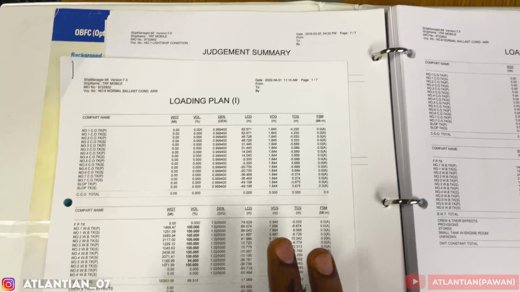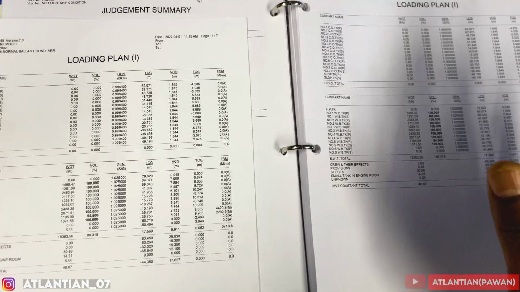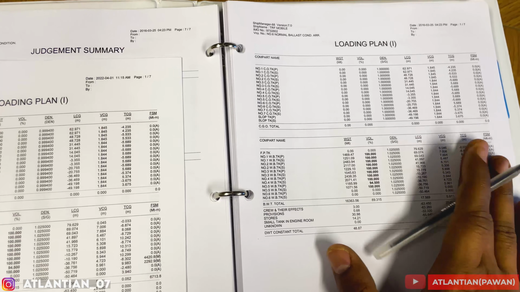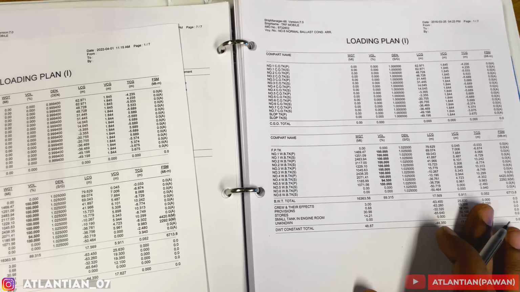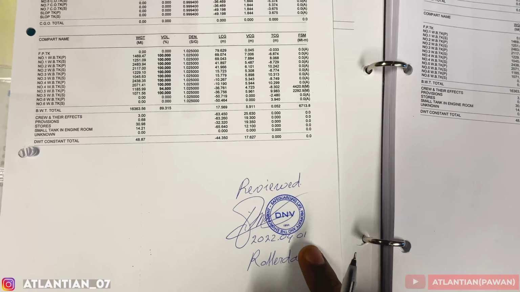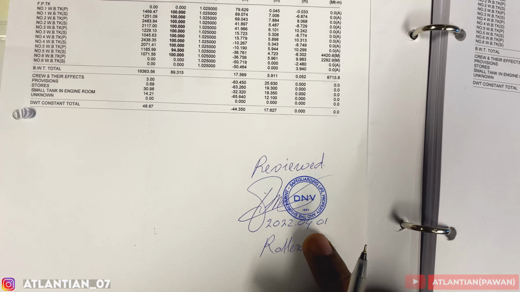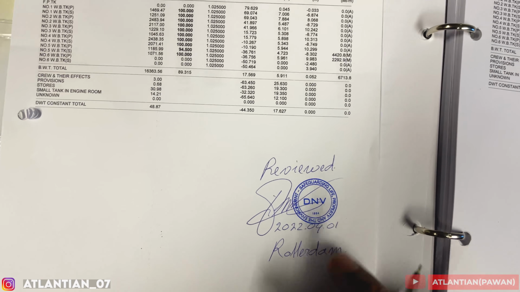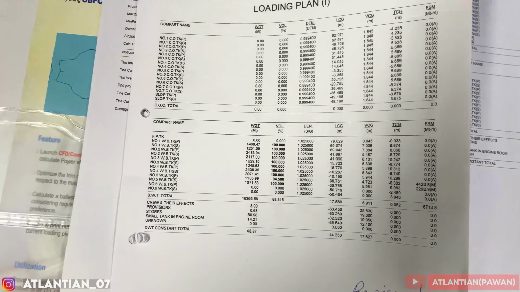You can take a printout. The class surveyor will cross verify whether the printout which you have taken from the loadicator is matching the approved test conditions or not, and he will attest to that. He will just verify. So this is what we have done over here. On 1st April we had the inspection from the class surveyor. They had come, they had asked us to take a printout of the approved test condition.